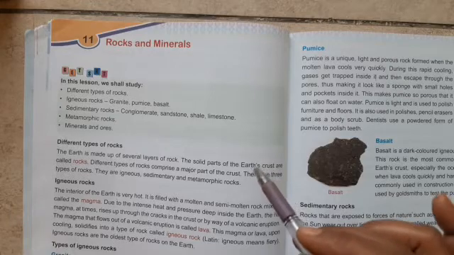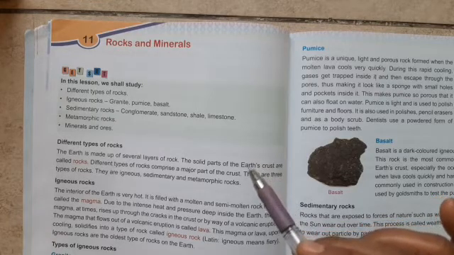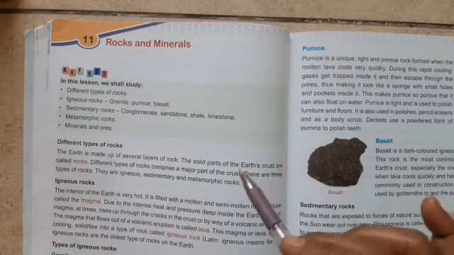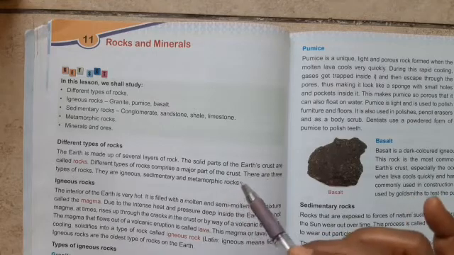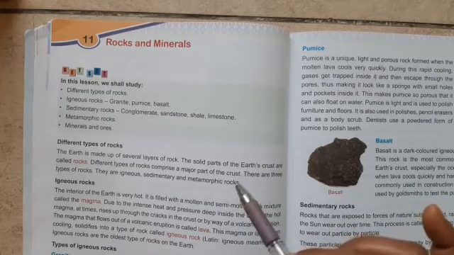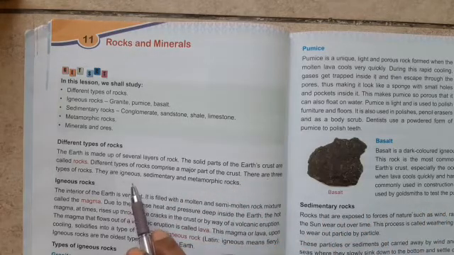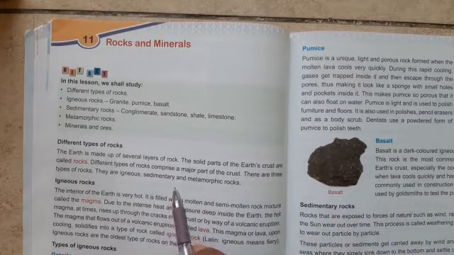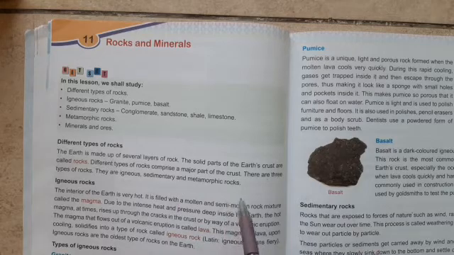How many types of rocks are there? Igneous, sedimentary and metamorphic rocks. There are three types of rocks.